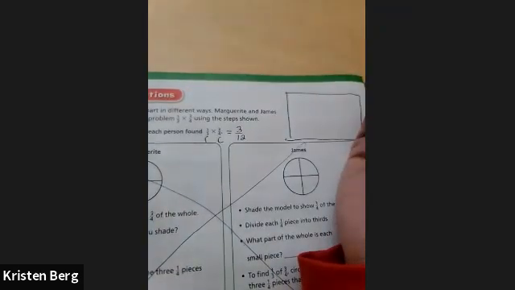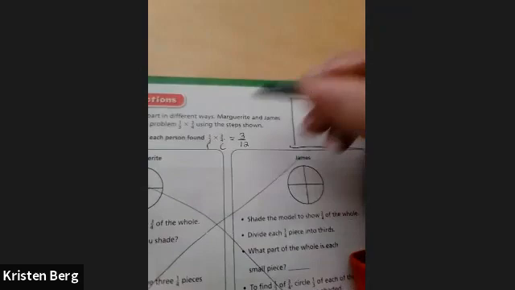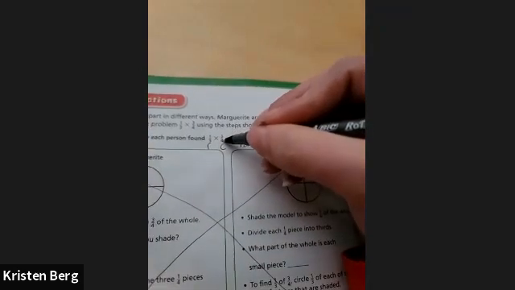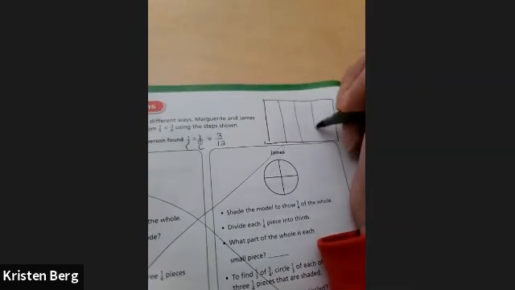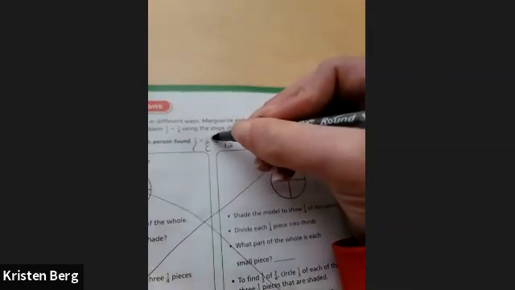Remember, this is how many rows, and this is how many columns. It doesn't really matter which one you do first. I like to do the columns first and get that out of the way. The columns are going to be 4, so I need 3 lines to make up 4. And then this is how many I'm going to be shading of those columns. I'm going to be shading 3 of those.